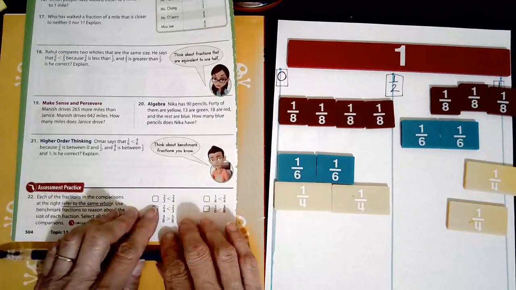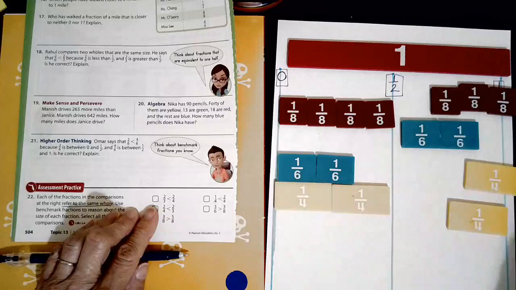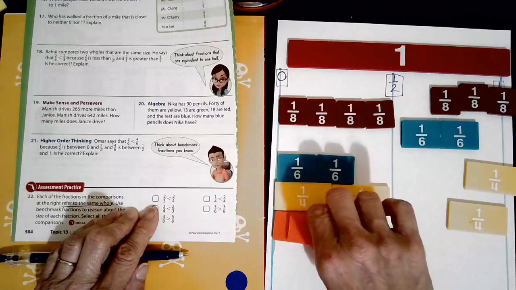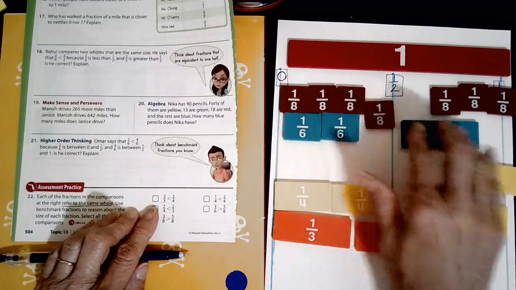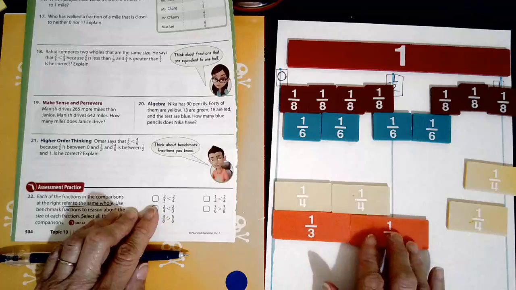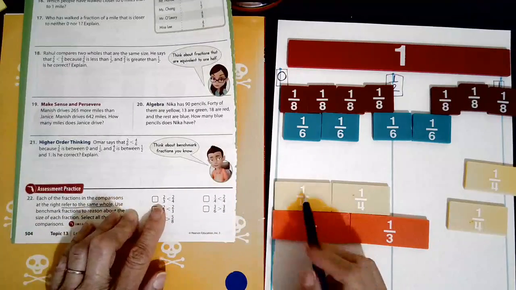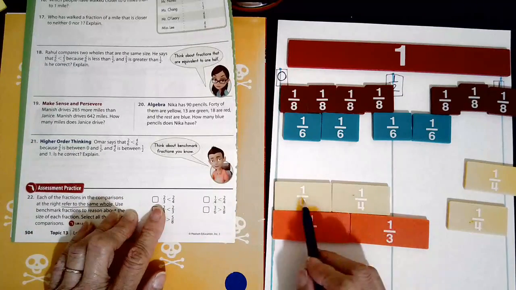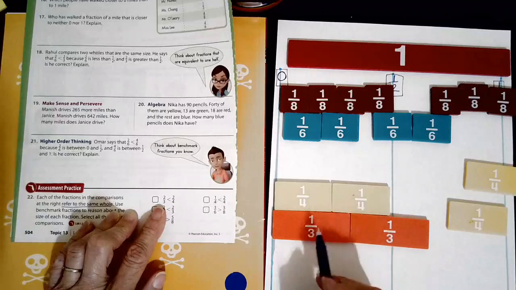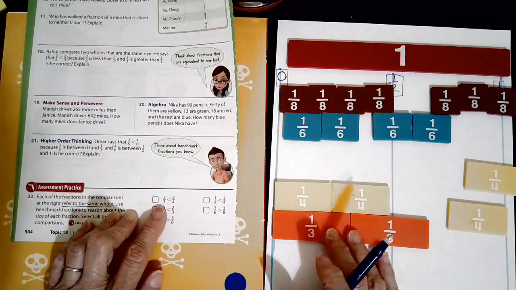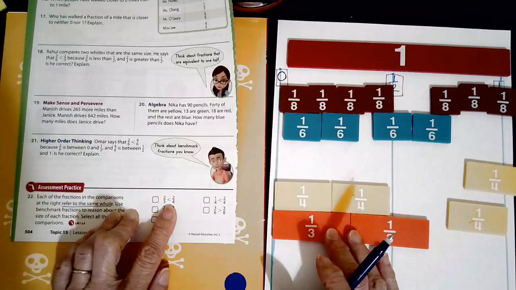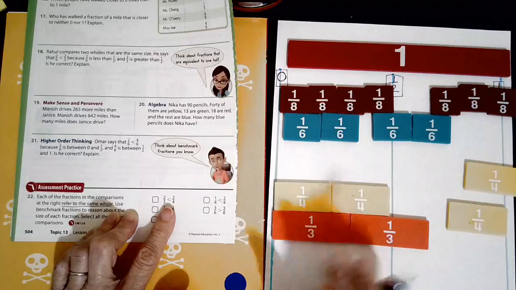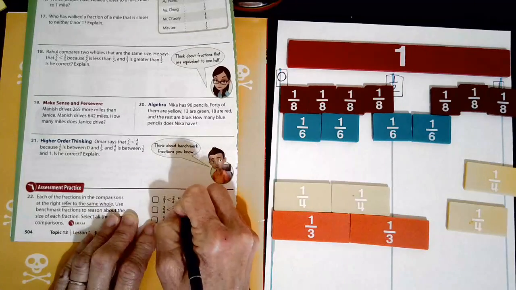So we're looking at 2/3 compared to 2/4. They're saying 2/3 is less than 2/4. Is that a true statement? No, that is wrong.